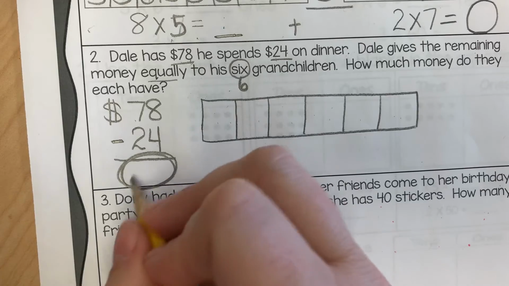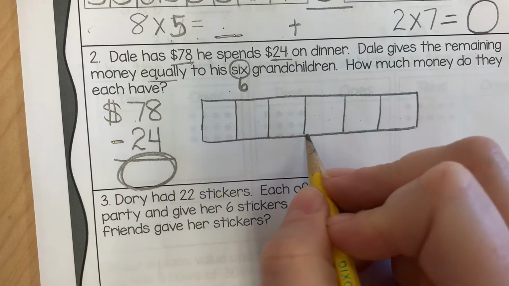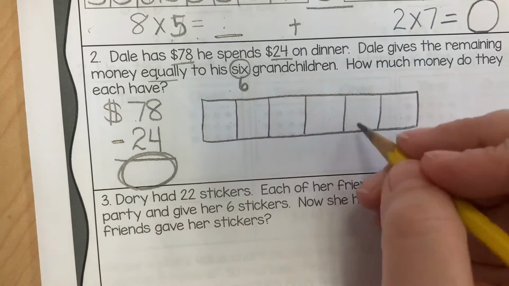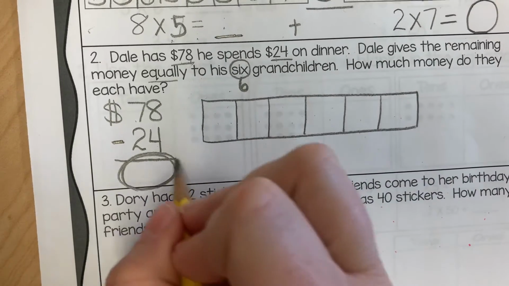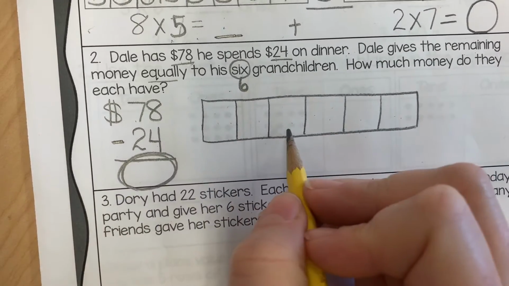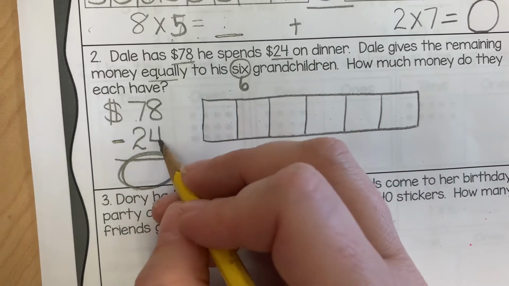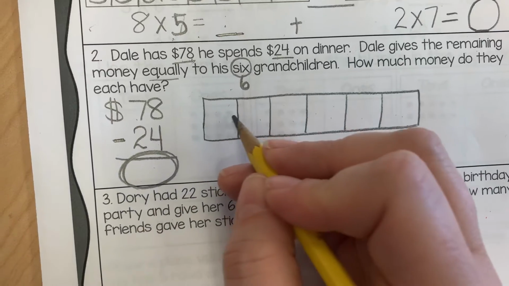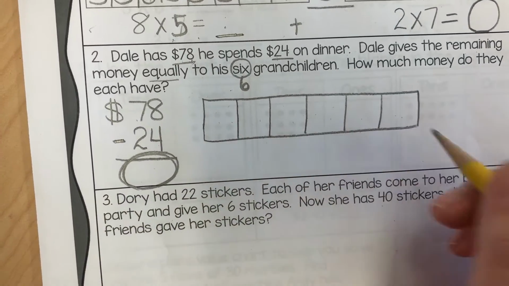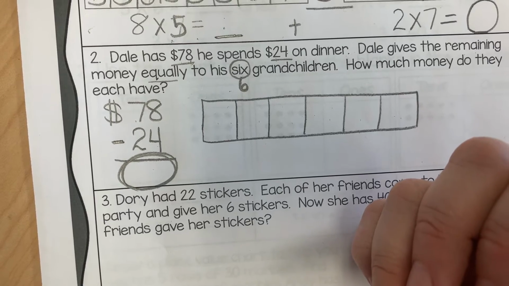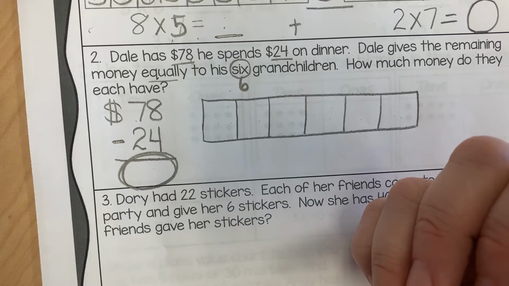Now I have to take this money and distribute it equally here. So I could do it by doing $1 in each one. You're going to need to know this one to come up with this answer. I'm not going to tell you what this is, but 78 take away 24, this answer has to be distributed equally to give us how much money each of them has. I'm not going to tell you what the answer is to this. I want to see if you can do it.